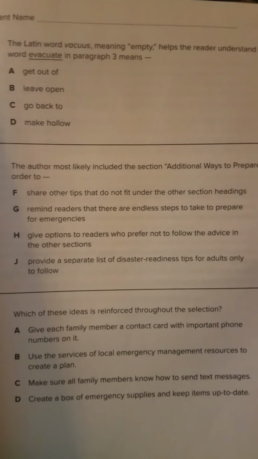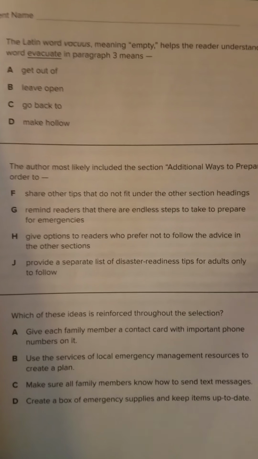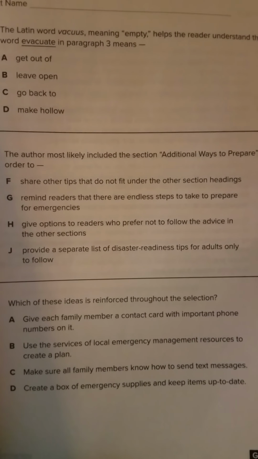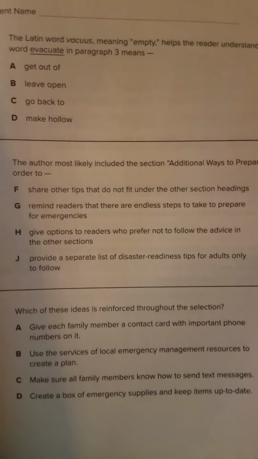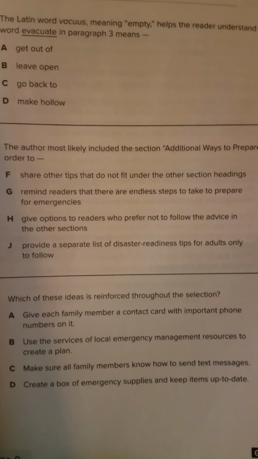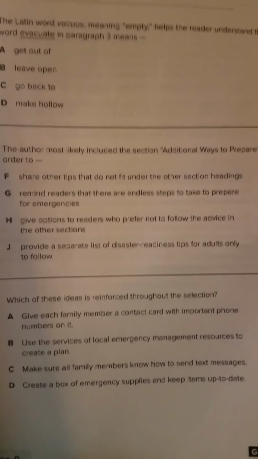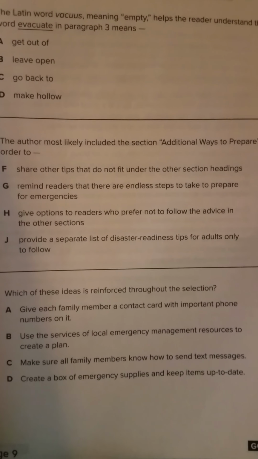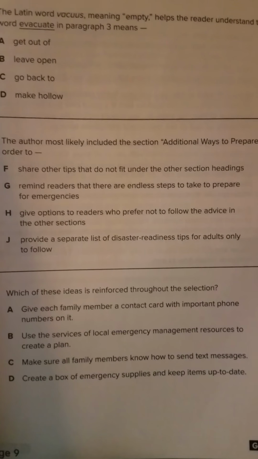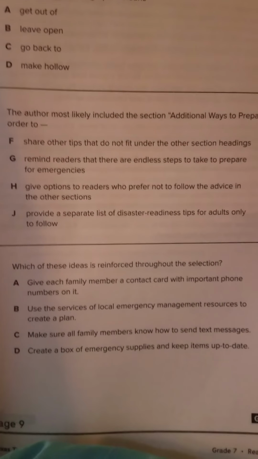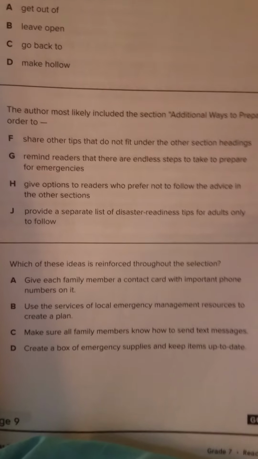F. Share other tips that do not fit under other section headings. G. Remind readers that there are endless steps to take to prepare for emergencies. H. Give options to readers who prefer not to follow the advice in the other sections. J. Provide a separate list of disaster readiness tips for adults only to follow. Number 13. Which of these ideas is reinforced throughout the selection?